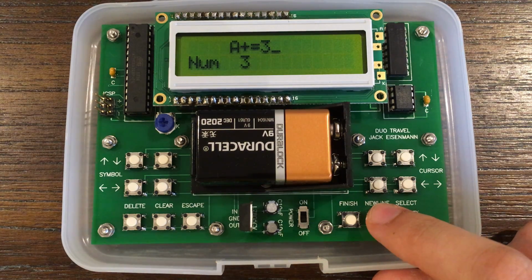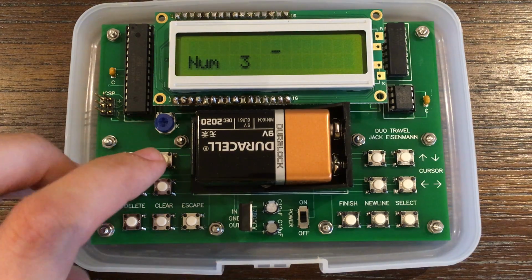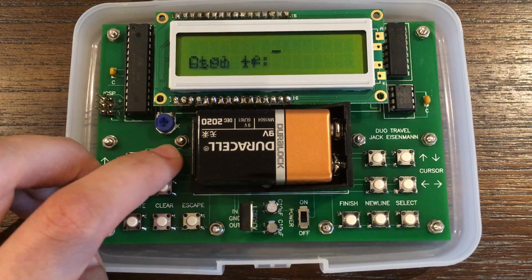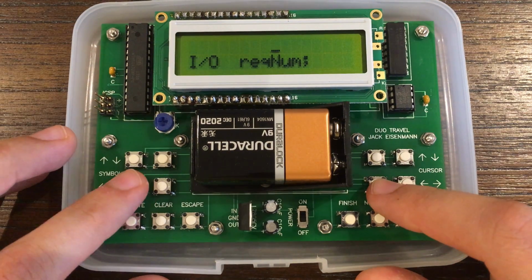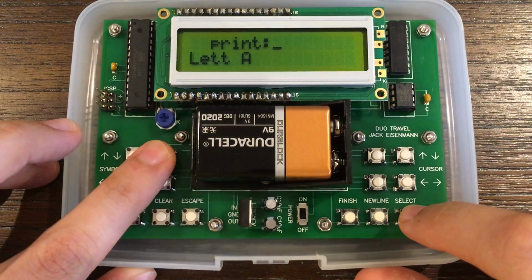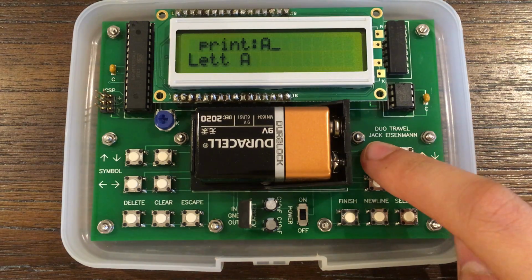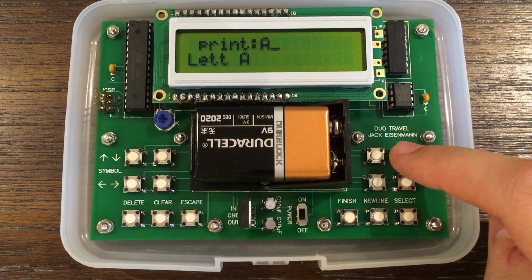Now we'll insert a new line after the second line, and we will print A. So we'll scroll to the IO category and select print, and we'll select A. So now we have 3 lines in our program. The first one requests a number from the user, the second one adds 3, and the third line prints the variable.